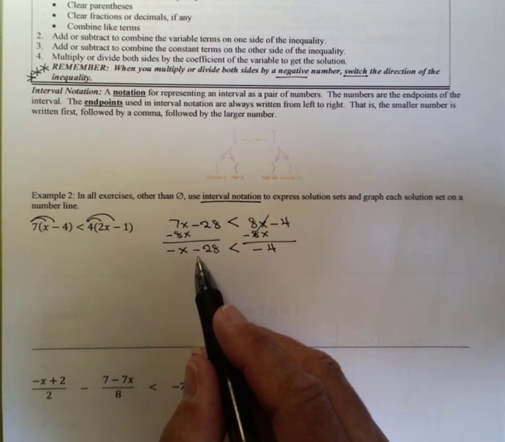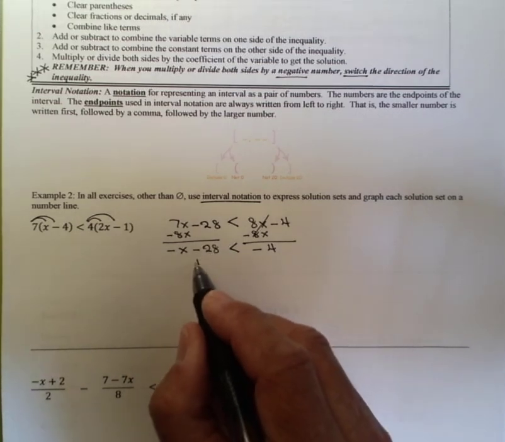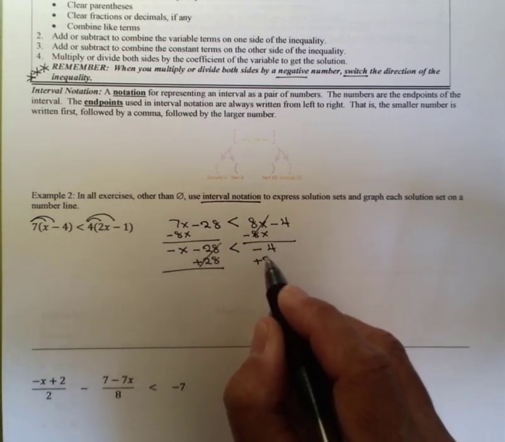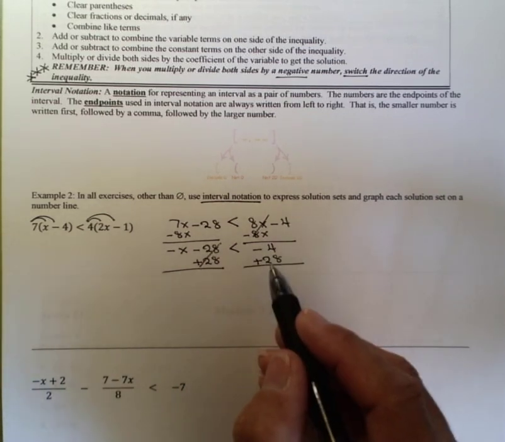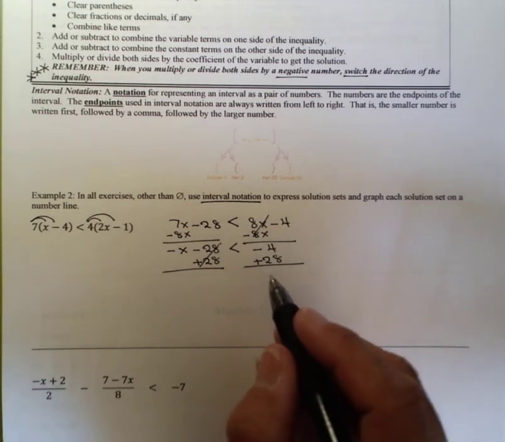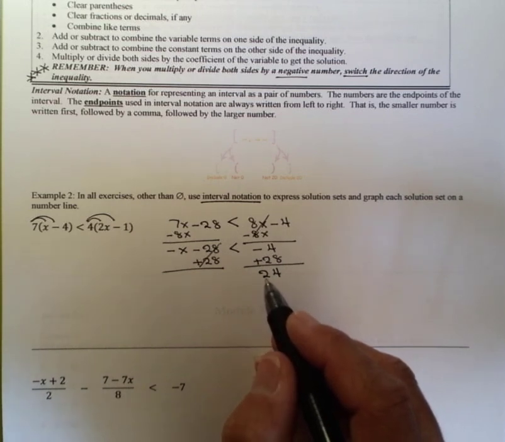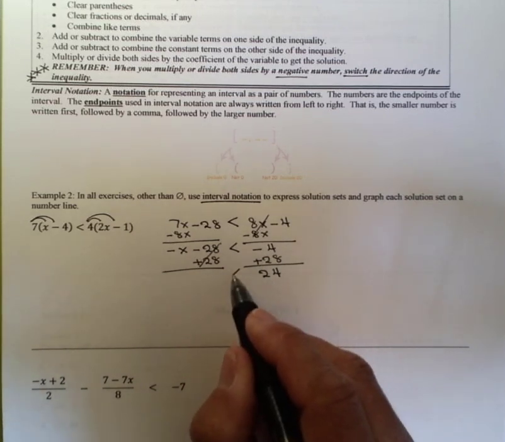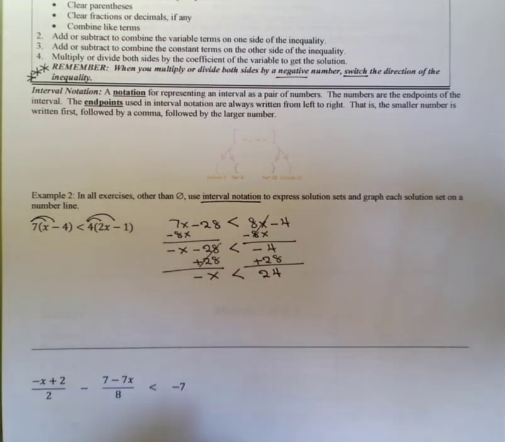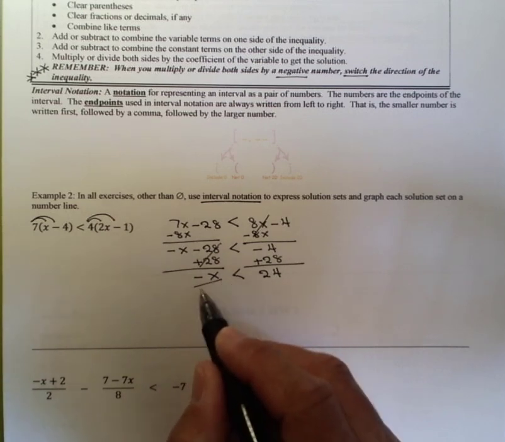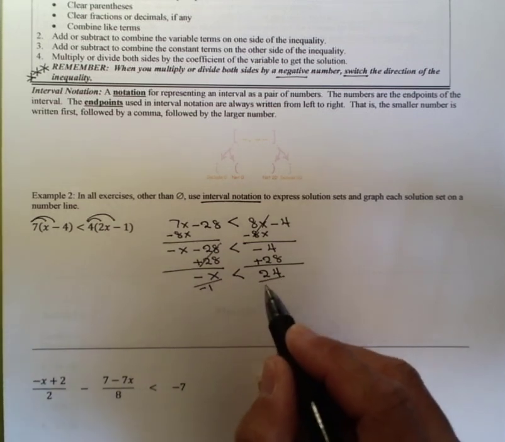Now I'm going to do some addition. I need to get rid of a negative 28, so I will add 28 over here. That'll make it go away. And I'll add 28 over here, which is really like saying 28 minus 4, isn't it? So I'm going to come up with 24. And I'm going to end up with, my inequality sign hadn't changed yet, a negative x less than 24, but I can't graph negative x. So it's really simple. What do I do? Well, I divide both sides by negative 1. Let's say divide. I could multiply, but let's just call it division.